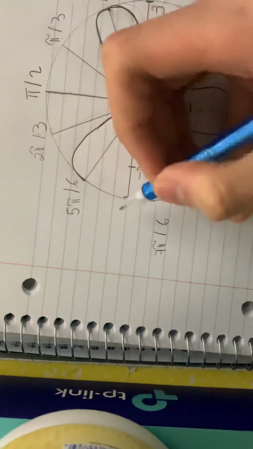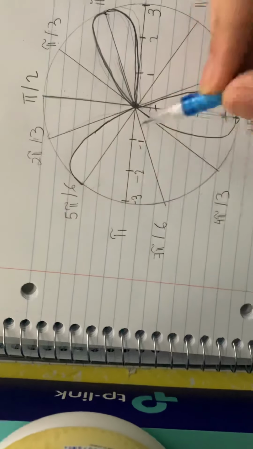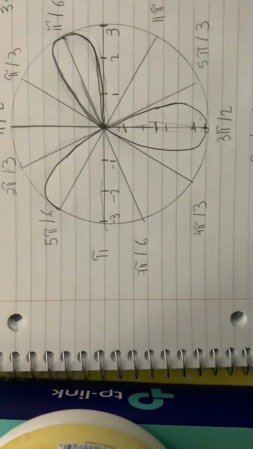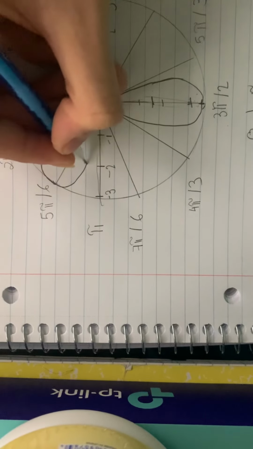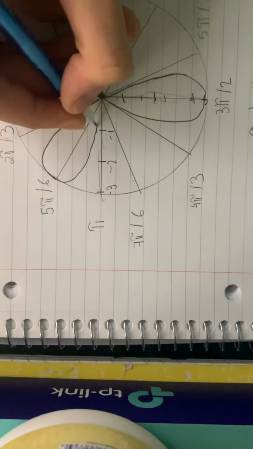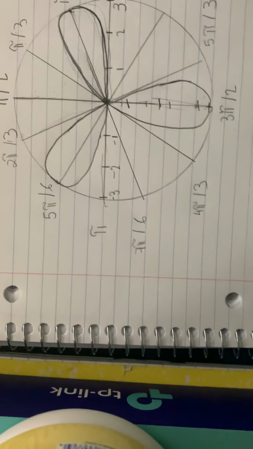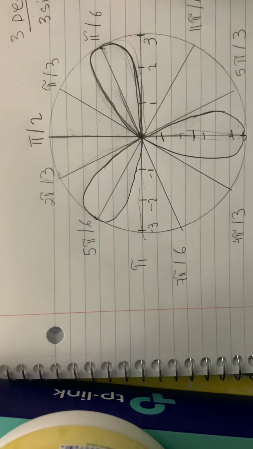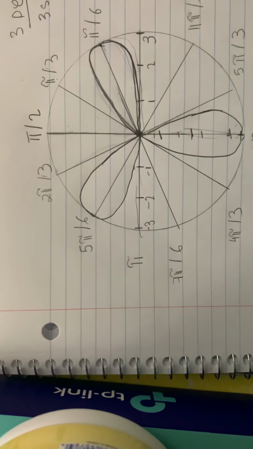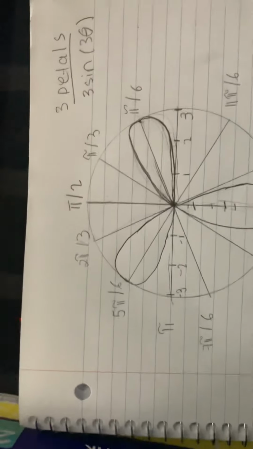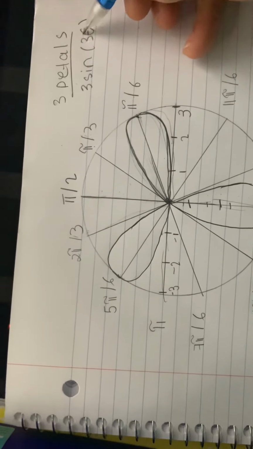So pi is right here, this whole line, and it's going back to 0. So we need to draw that going back to 0. And that is how we got the three petals for the equation r = 3 sin 3θ.